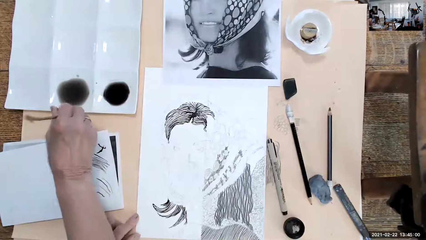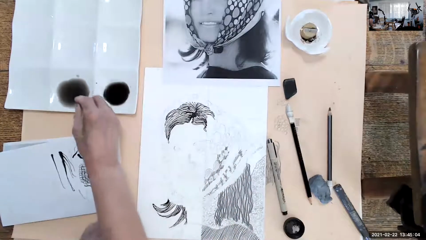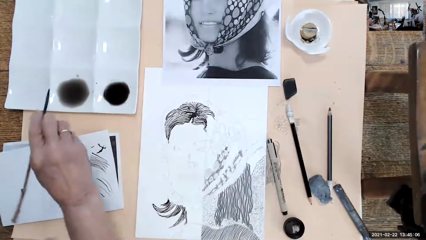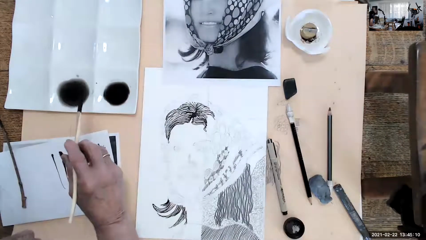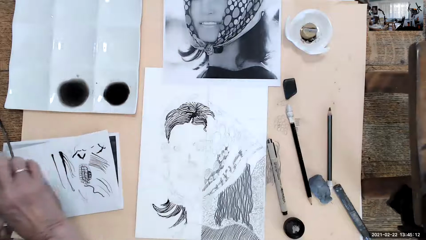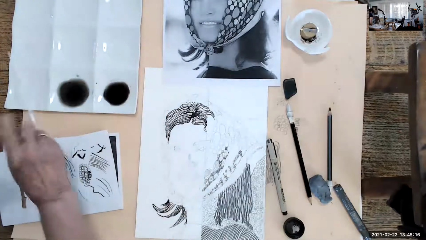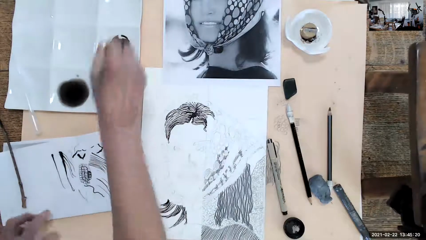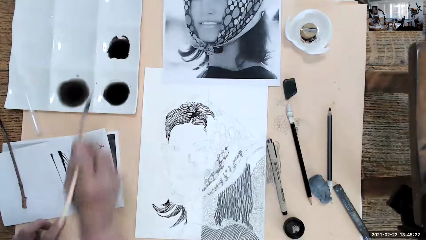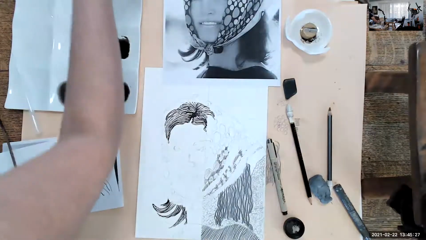And I think on this side too, I can use this darker. So I need to lighten that again. See what this is like. That's too dark. So I'm going to get some of the ink off of this one.